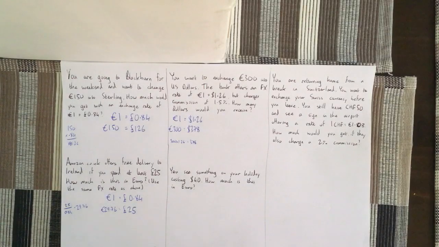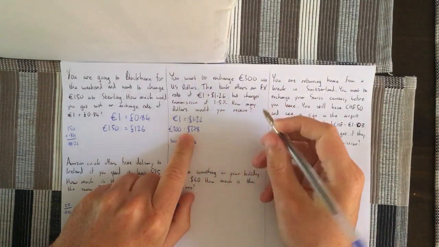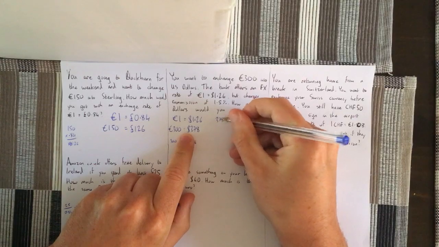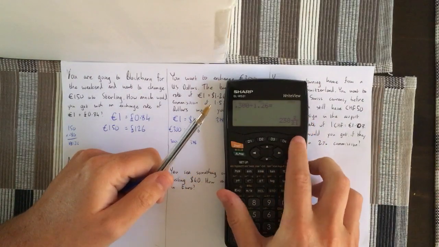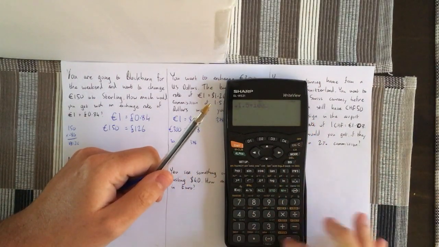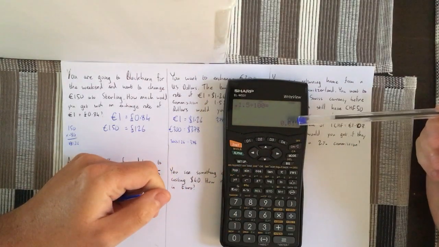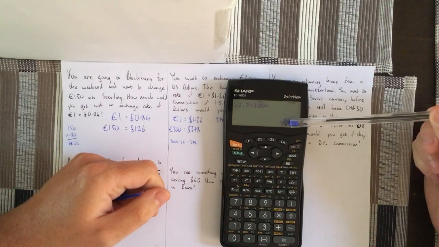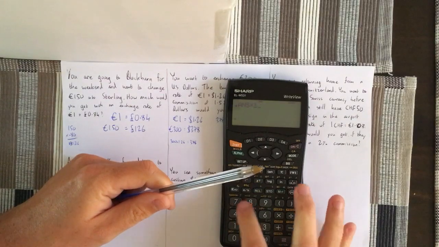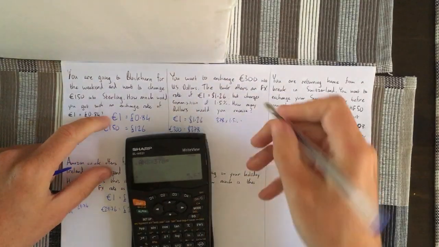But this is just how you deal with commission. If it's there in the question, it mightn't necessarily be there. So they're going to keep 1.5% of this $378. So 378 multiplied by 1.5%. So 1.5 as a decimal, you divide it by 100, and it's 0.015. Just be careful there. That 0.15 would be 15%. So it's 0.015. So if you multiply that by 378, it's 5.67 is the commission.